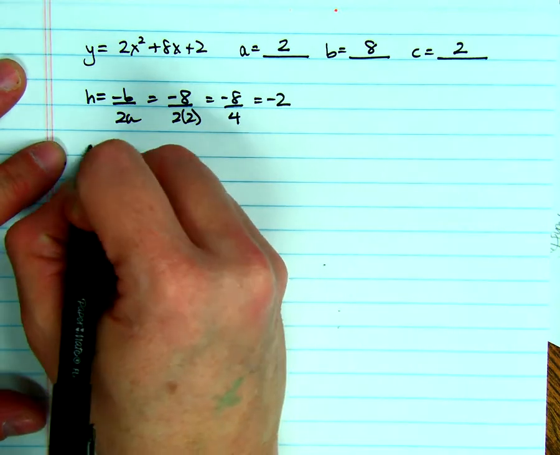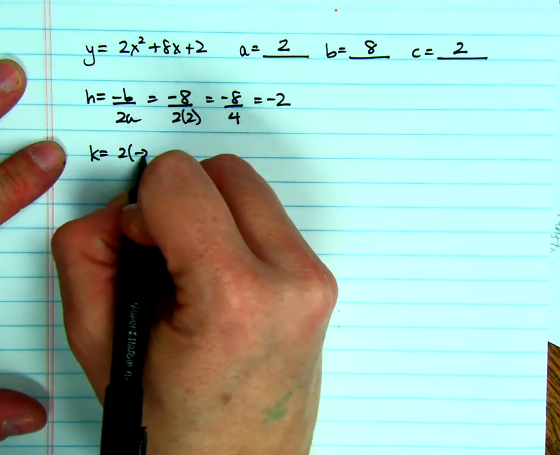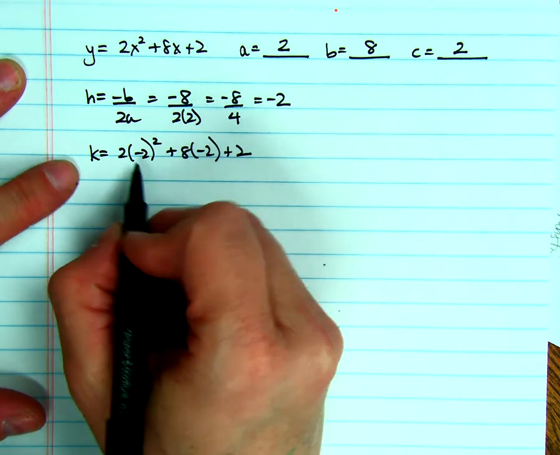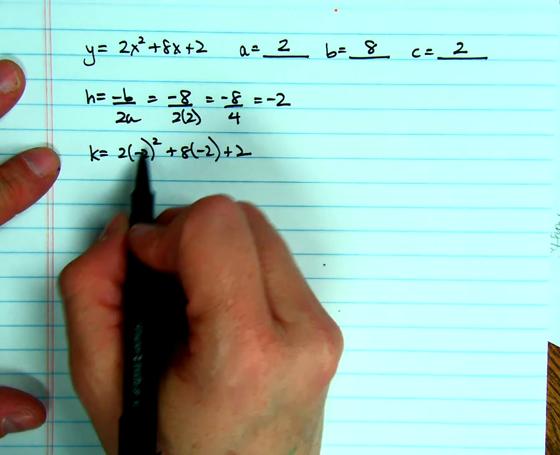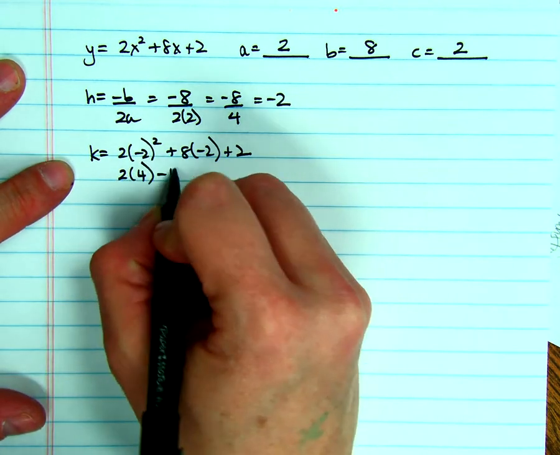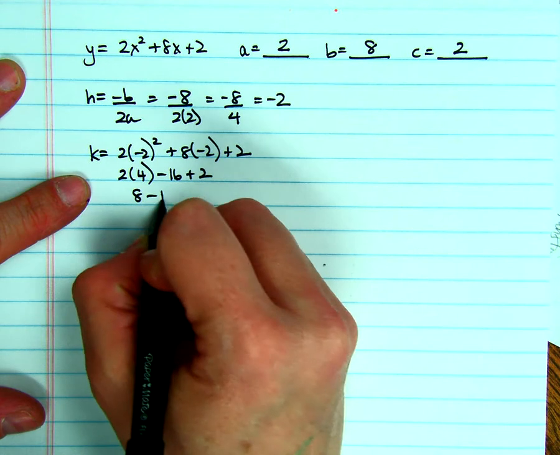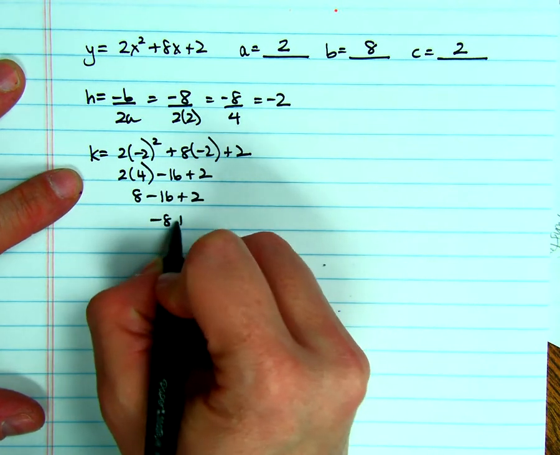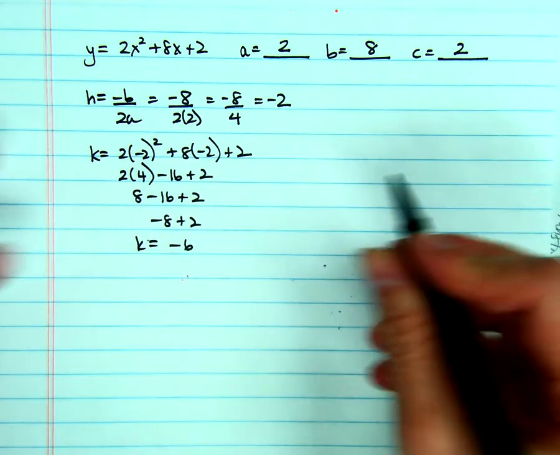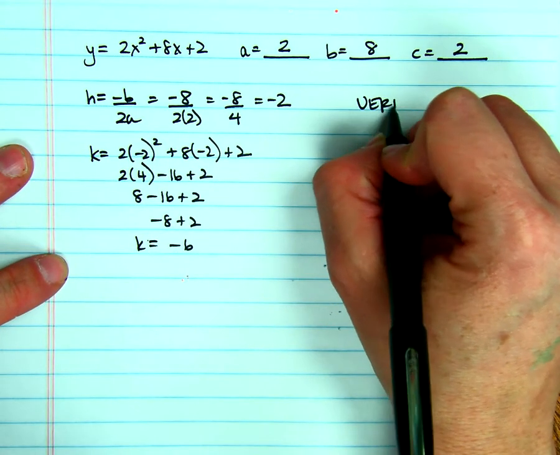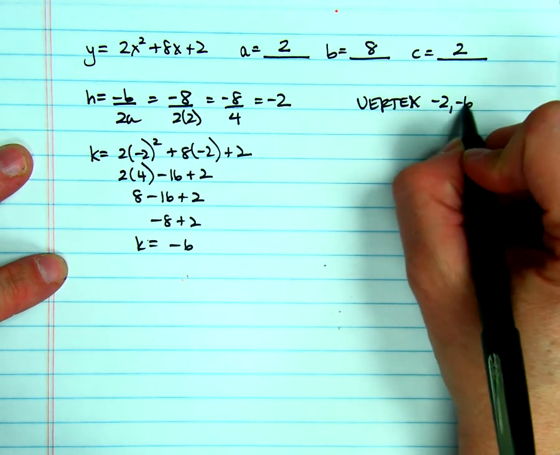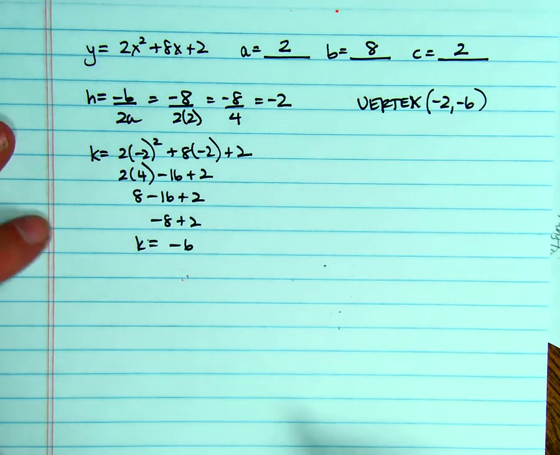Plug that in to find k. Remember to square the negative first. That is always going to give you a positive. So we have 2 times positive 4 minus 16 plus 2. And it gives you a k value of negative 6. So that means our vertex is the ordered pair of h and k, which is negative 2, negative 6.